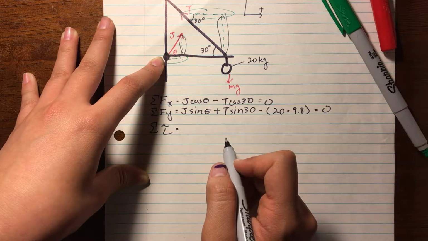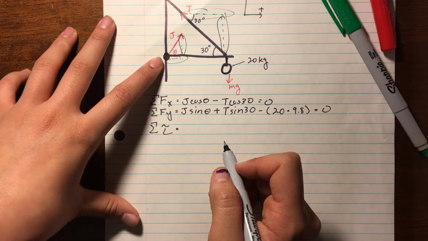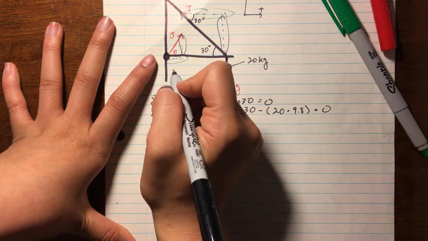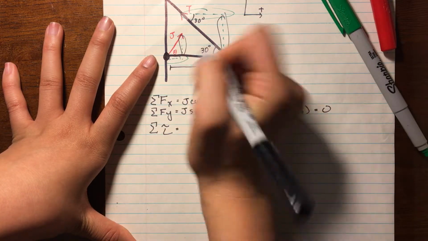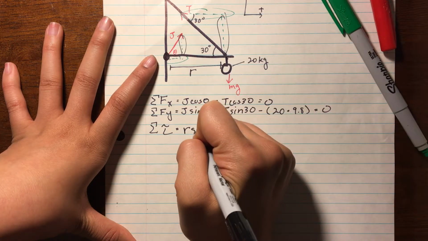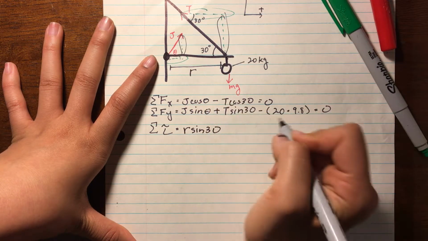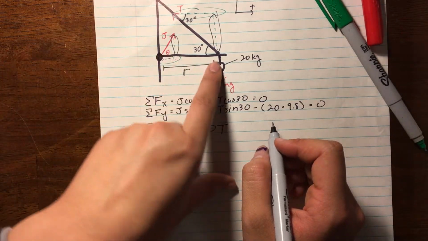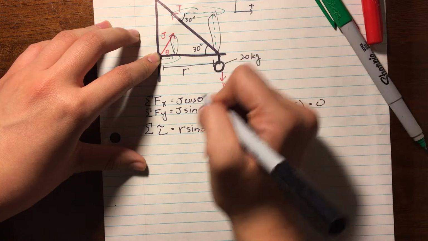And torque is defined as R sine theta times the force. And because there is no defined R, we would just consider this variable R. So R sine 30 tension. And this one is going in the opposite direction.